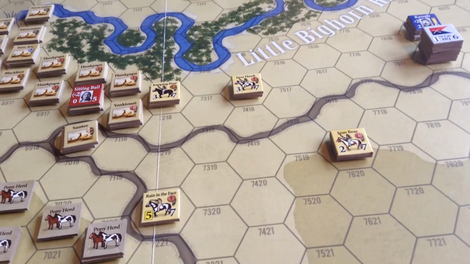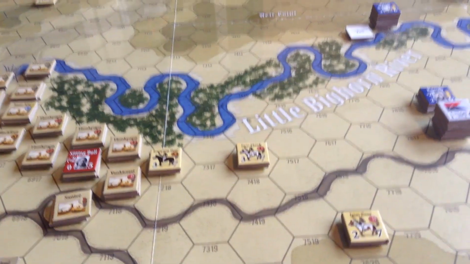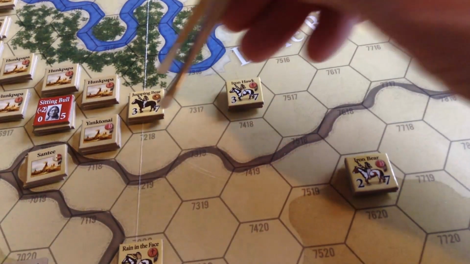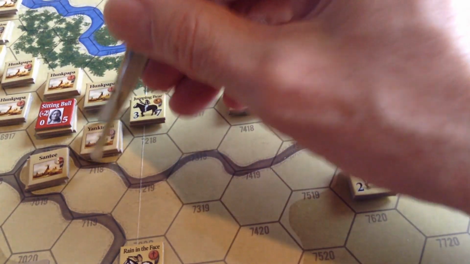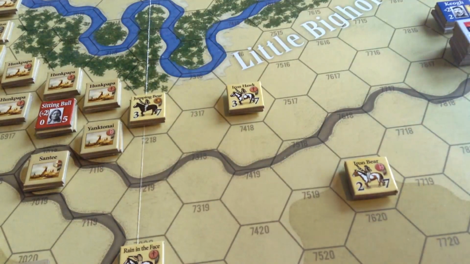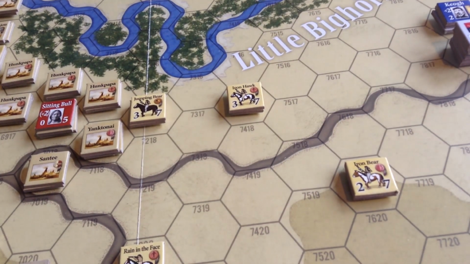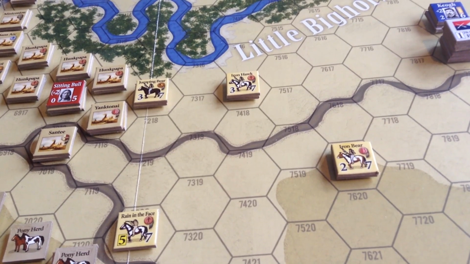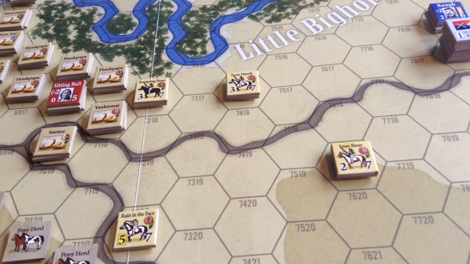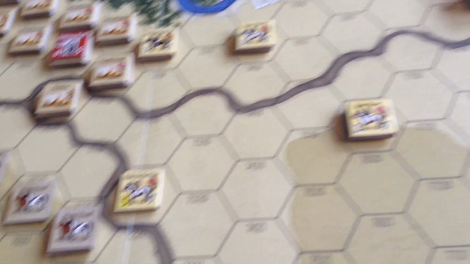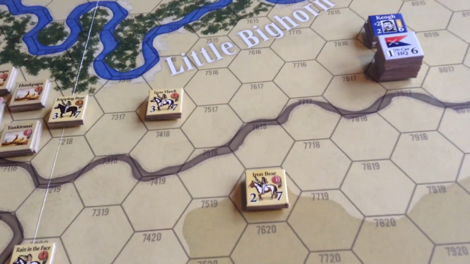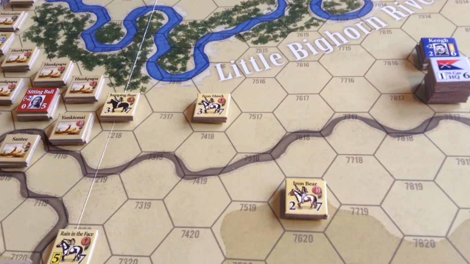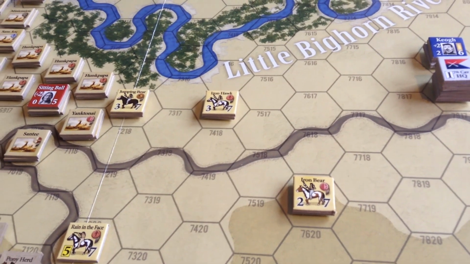The units that did mount, I've put them over here, some of them on this ridge. I think it might be a good spot. Plus, they want to be in front of the village. They don't want Custer bothering their women and children, so they are interposing between Custer and the village. So this turn, which will be the 15-20, will be interesting because we don't know whether Custer will now take the initiative and try to crash into these Indians. So we might see some action this turn.